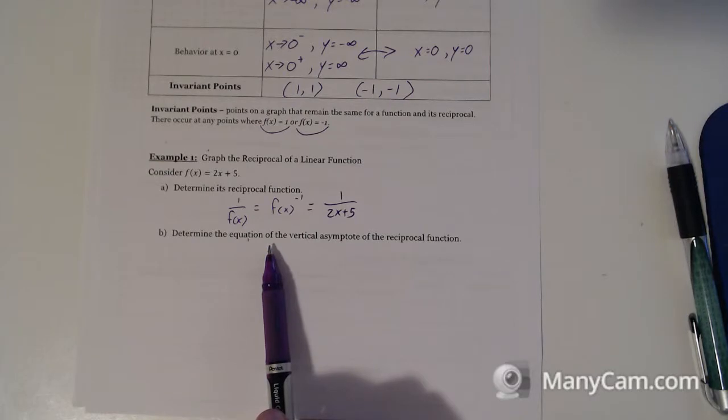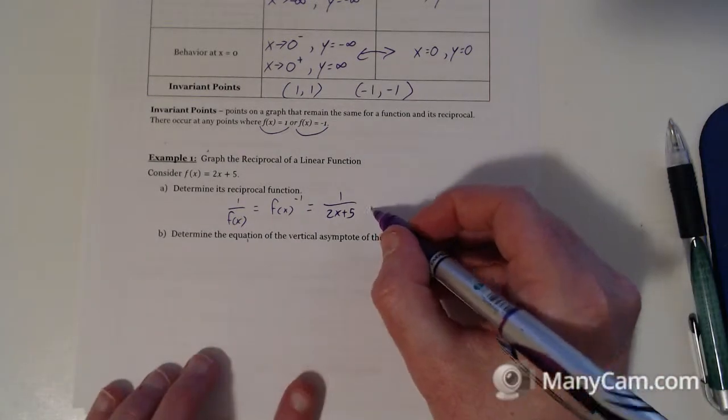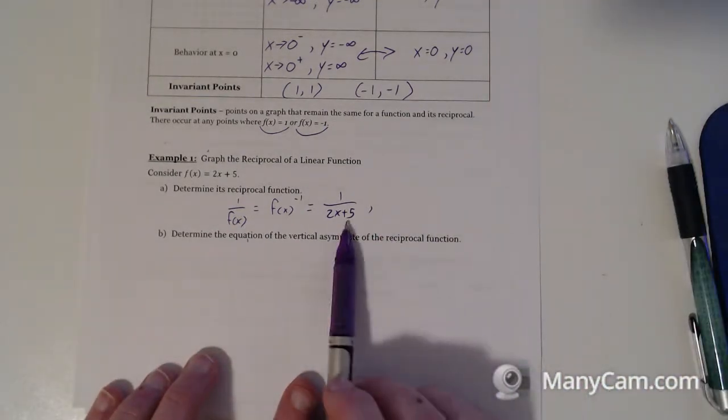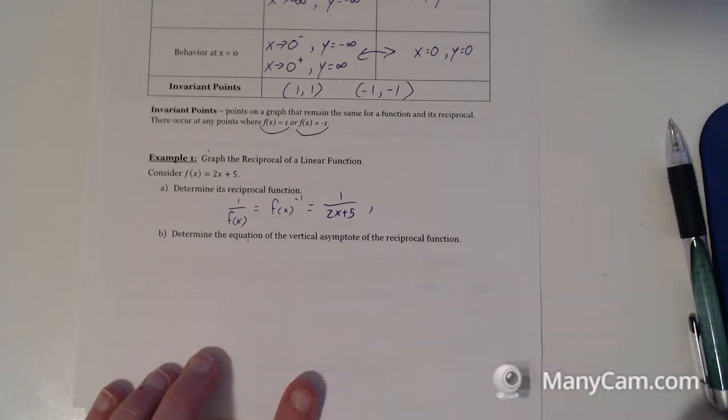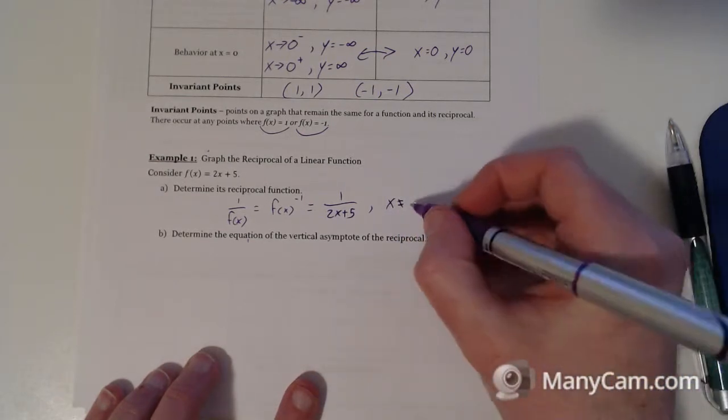Determine the equation of the vertical asymptote of the reciprocal function. So where is the vertical asymptote here? That's where our restriction is. So we should actually state the restriction here. This is not a complete expression until you state the restriction. So x cannot equal -5/2.